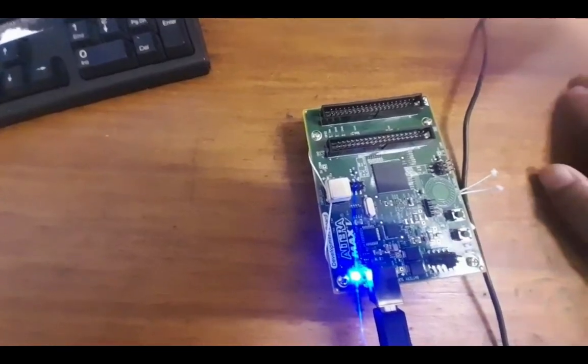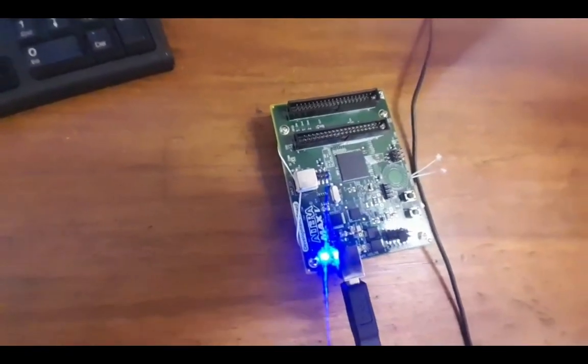Press it, it goes high. And the other one is just blinking. So that's basically how you use it.